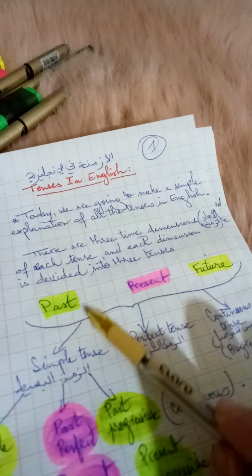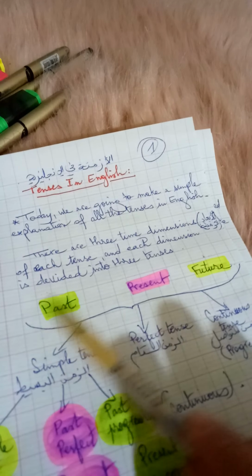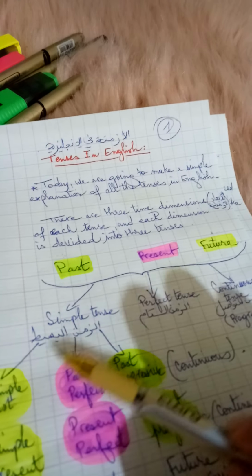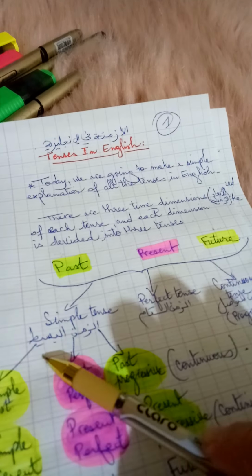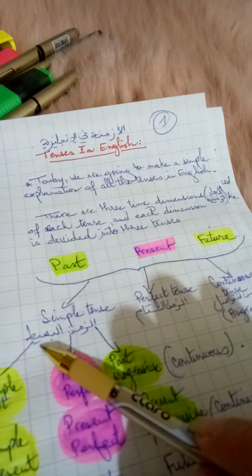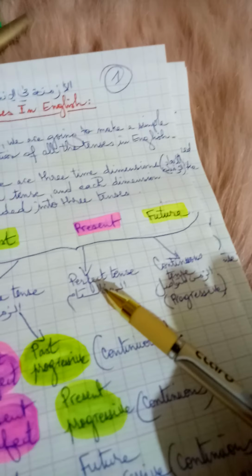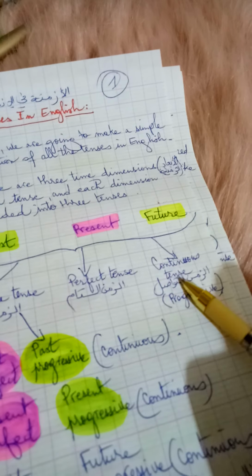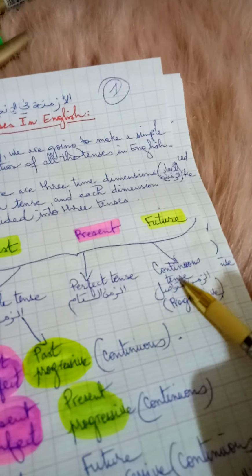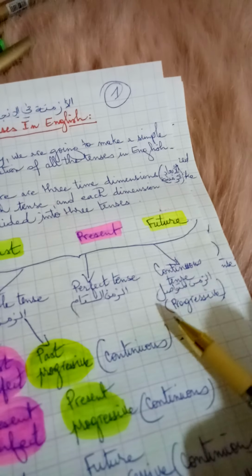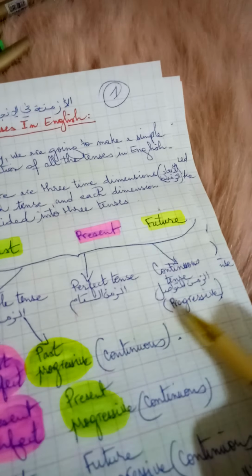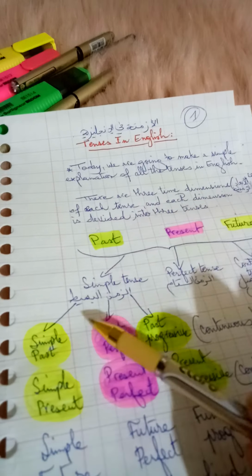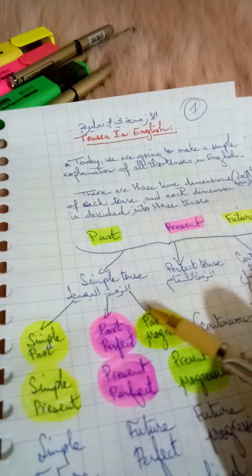وكل ديمونسيون اللي هي كل بعد زمني، يعني كاين بعد الماضي وبعد الحاضر وبعد الفيوتشر، وكل بعد راح ينقسم إلى 3 أزمنة. عندنا simple tense اللي هو الزمن البسيط، وعندنا perfect tense اللي هو الزمن التام، and we have the continuous tense اللي هو الزمن المتواصل and we can call it the progressive. Okay, the progressive tense. Get it? اللي هو الزمن المتواصل. Here is the simple tense.